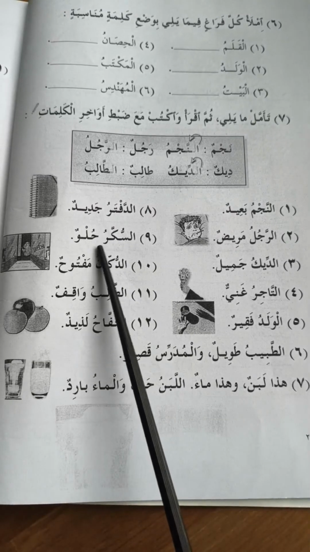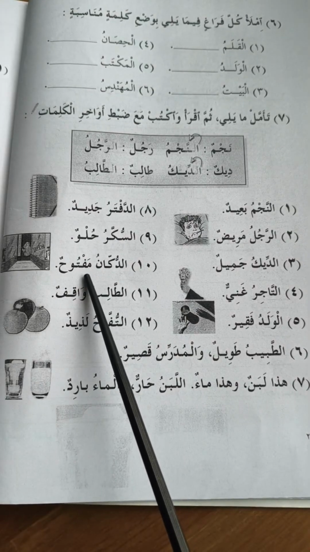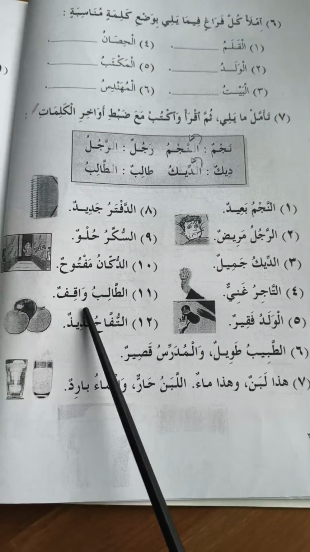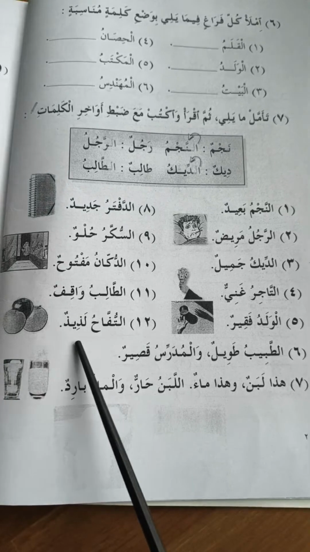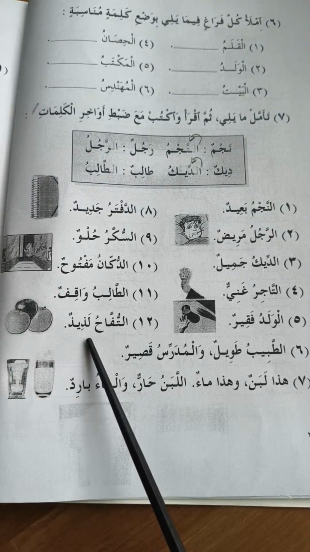Okay, a lot of new things here. Jadidun is new. Hulwun is sweet. We know this already. Maftuhun, we know it already. Waqifun, we know that. It's standing up. Ladidun is quite new. Lazat or delicious.